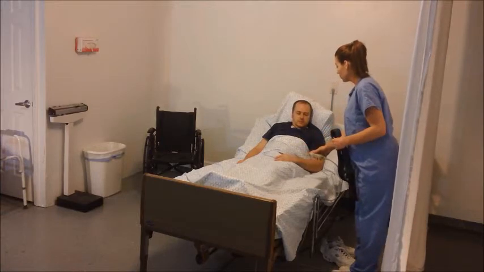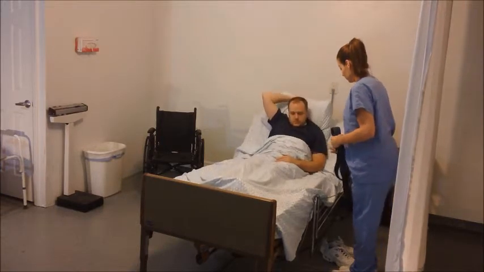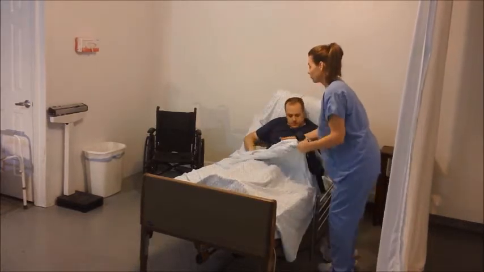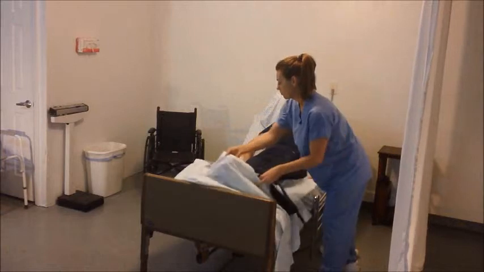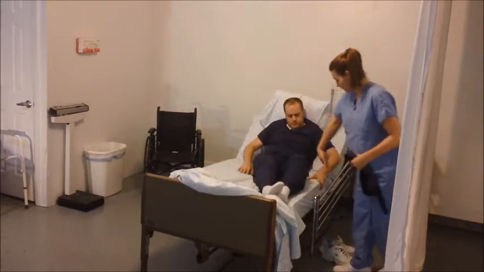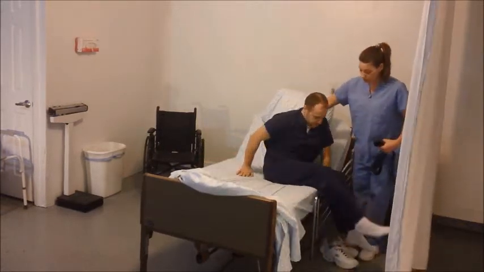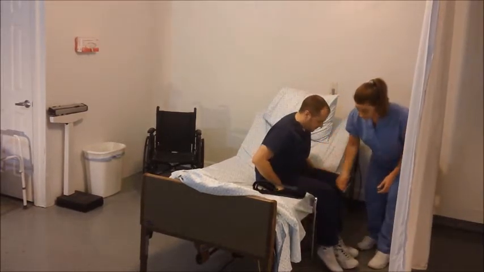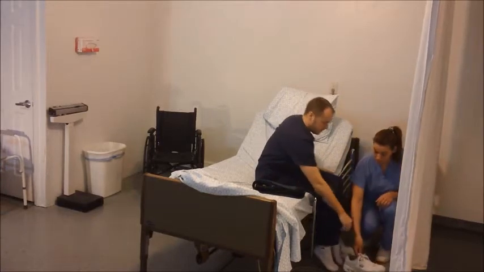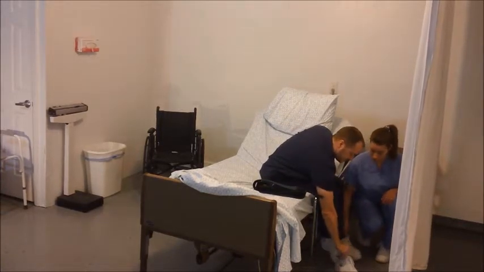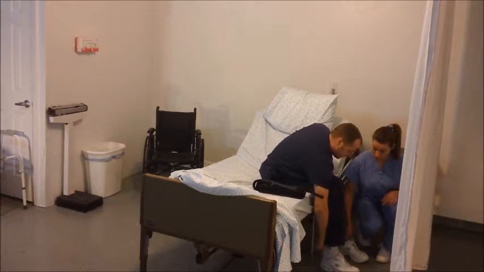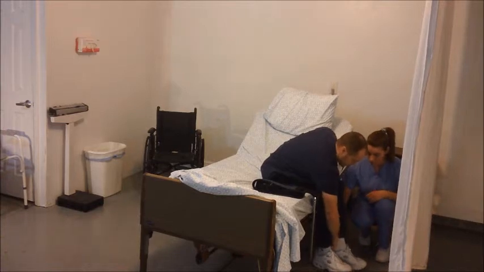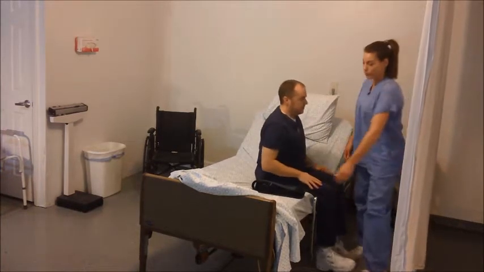If assisting the client from bed, make sure the bed is at a safe level before assisting client to stand. Assist the client to a sitting position with feet flat on the floor. Make sure client is wearing shoes before assisting to stand. If assisting the client from bed or wheelchair, check and or lock the wheels before assisting client to stand.